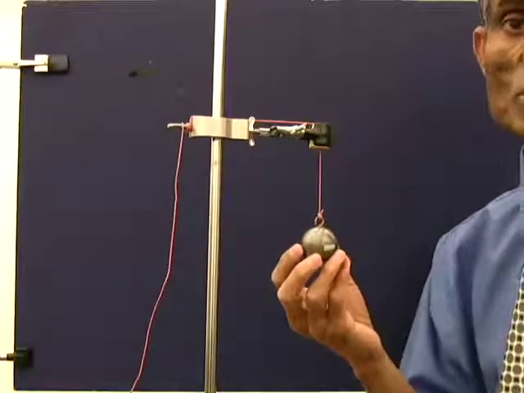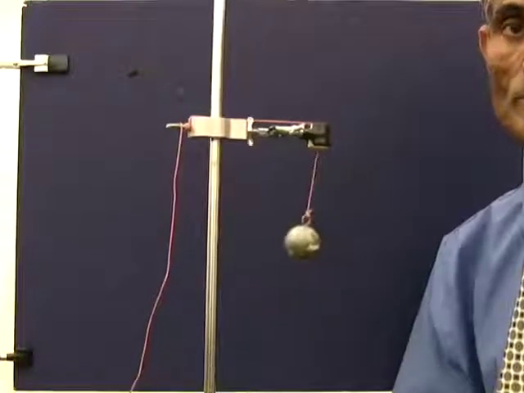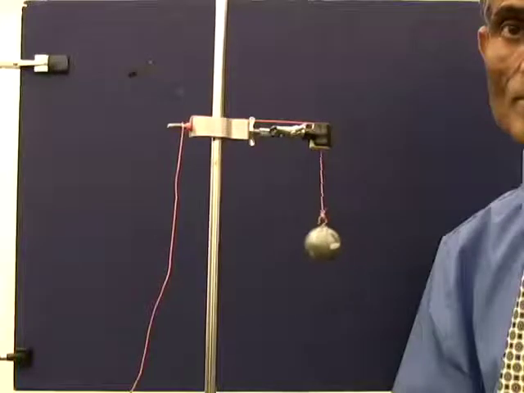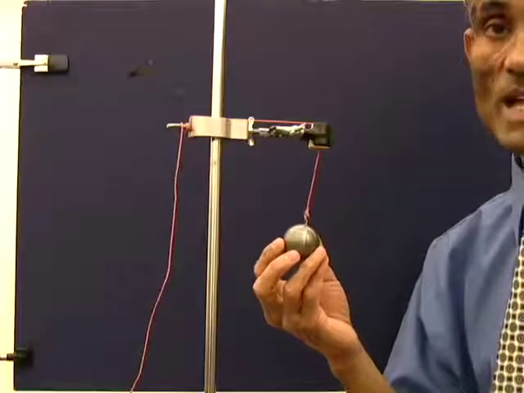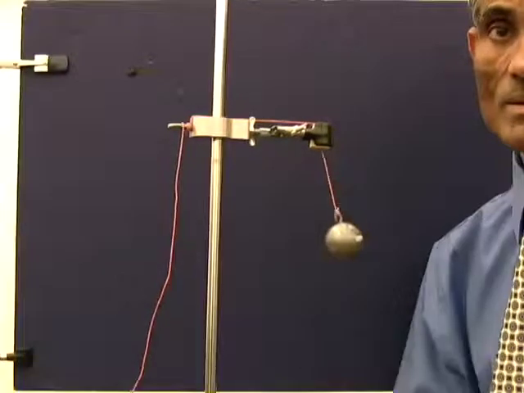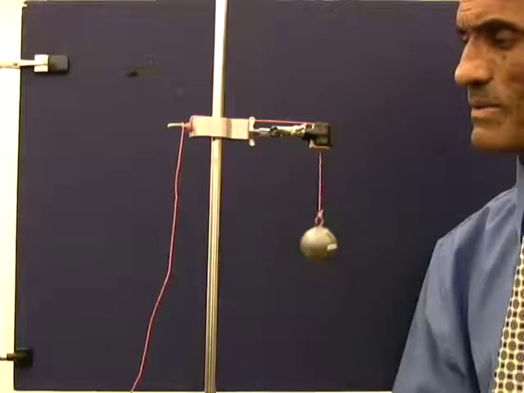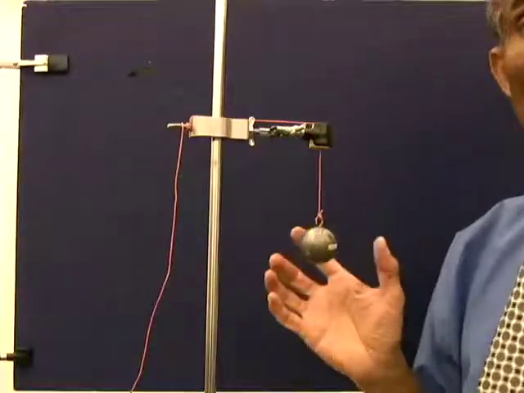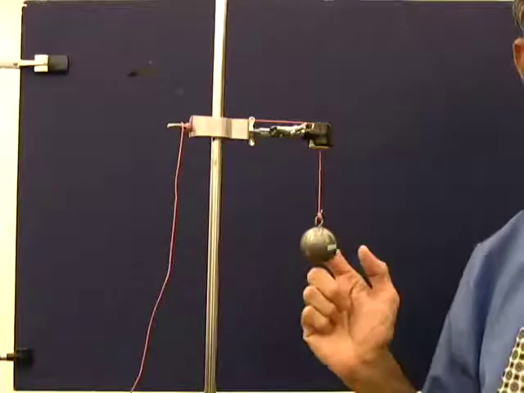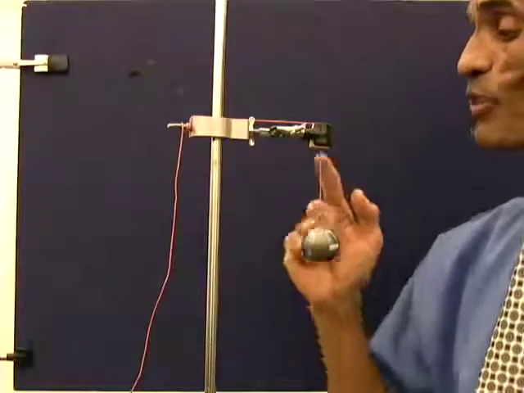Alright, I hope you got 1 trial there. Second trial, measure the time for 10 oscillations. Alright, let's do a third trial for this length. Okay, you have now 3 trials. You have measured the time for 10 oscillations 3 times. Find the average of that, then divide the average by 10, and that is the period for this length.